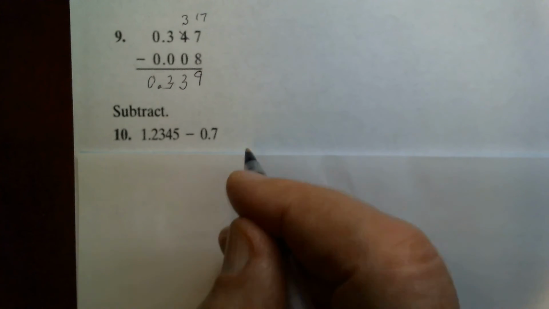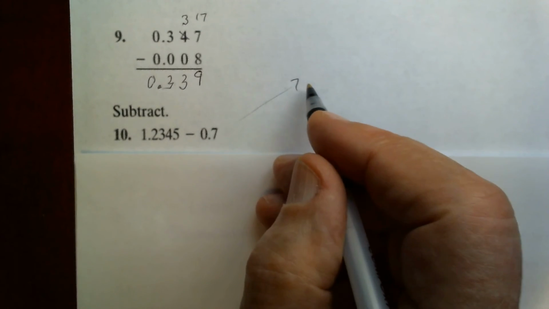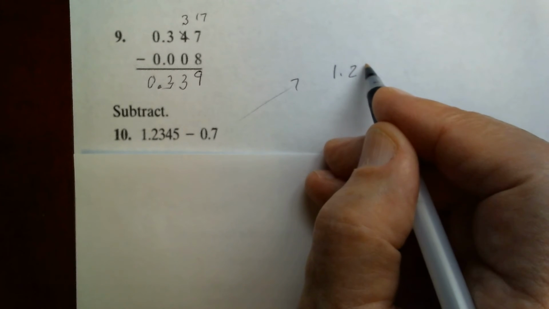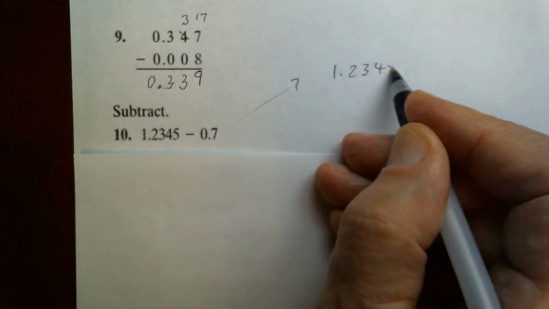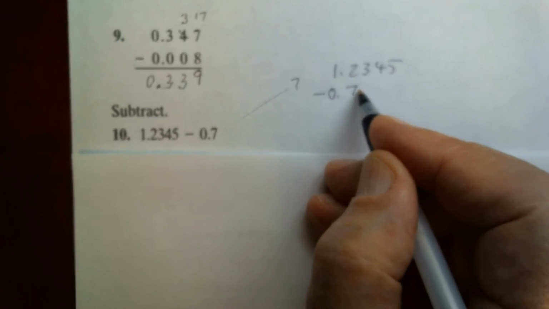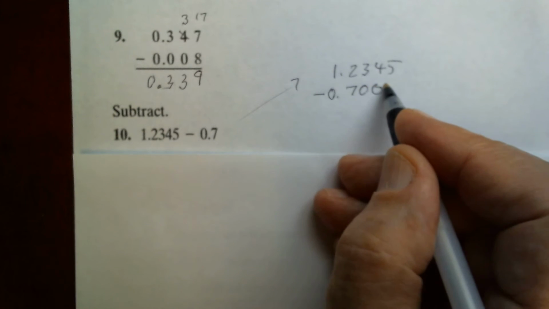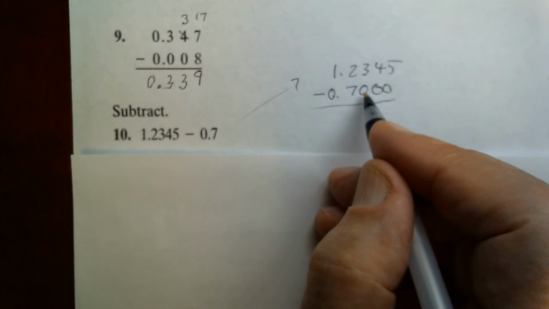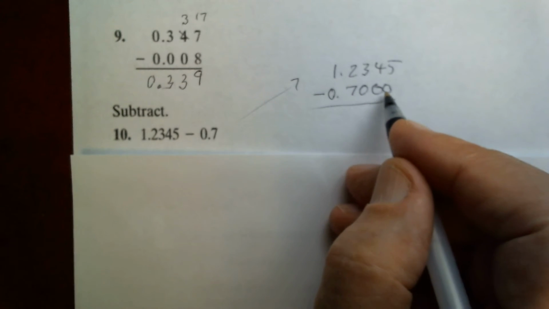For number 10, let's arrange this vertically. 1.2345 minus 0.7. Again, to have the same number of digits for each of the terms.